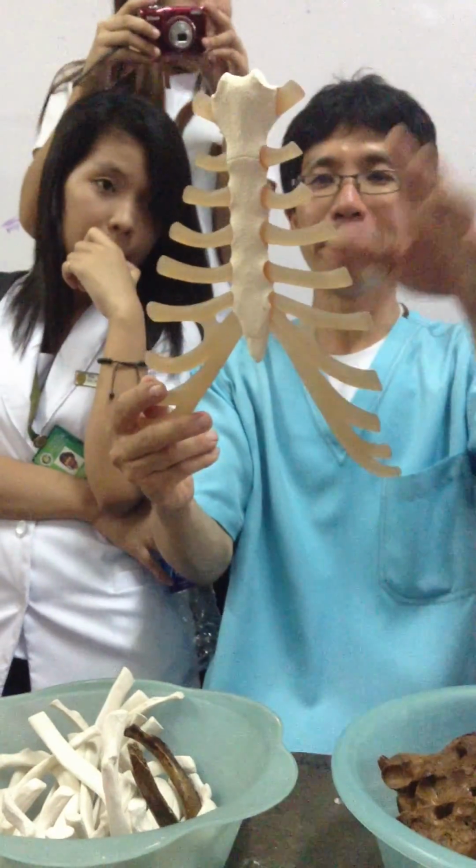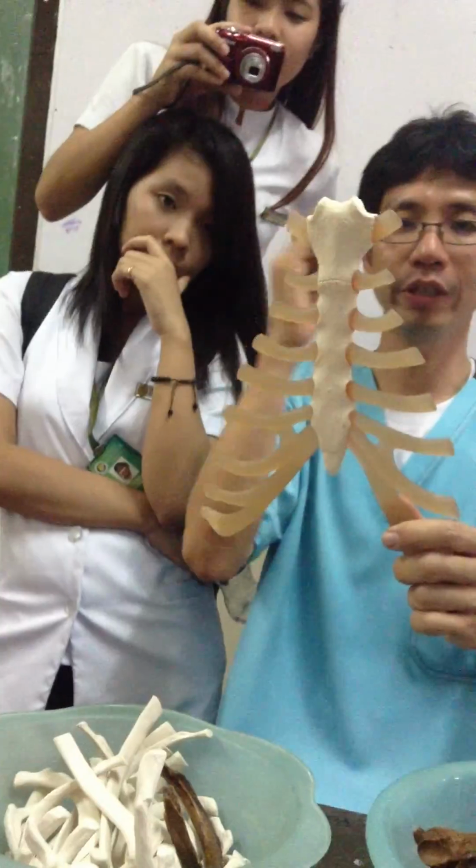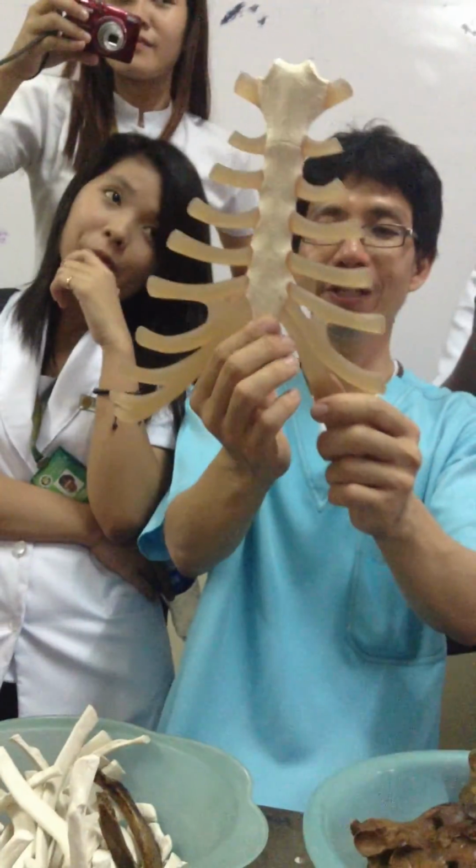Okay, so next, let's proceed to the joints for this model. Between the manubrium and the body of the sternum, you have the manubriosternal joint. At that level, you have the sternal angle, or the angle of Louis. Below, between the body of the sternum and the xiphoid process, you have the xiphisternal joint.